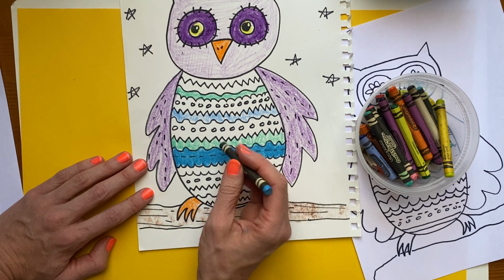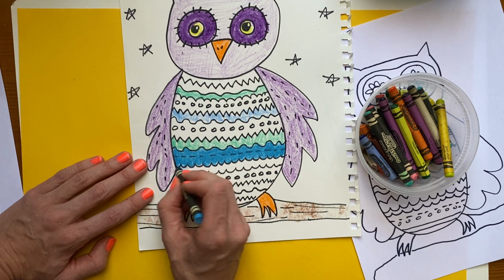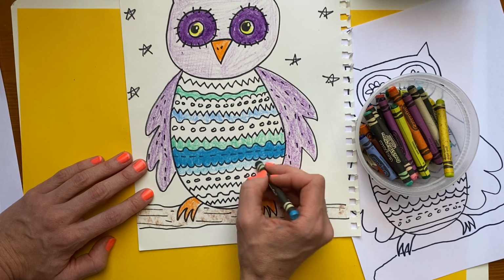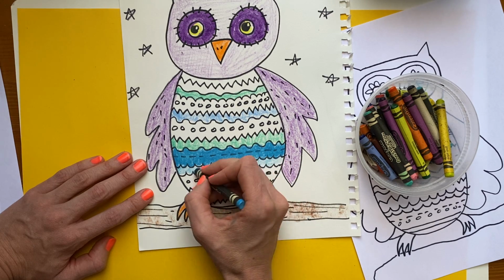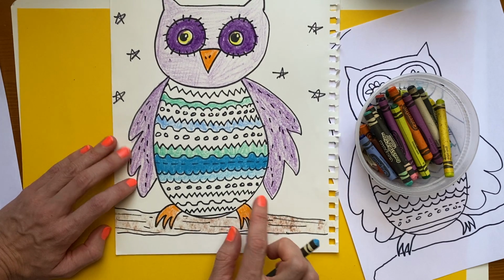Now I'm going to loosen up on my crayon. I'm not going to press so hard, and I'm going to use the same crayon to create a light blue underneath. Kind of coloring like little circles. Okay, you see that? So cool.